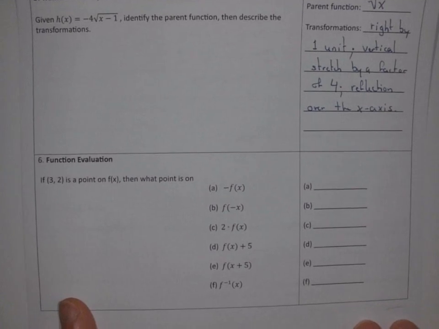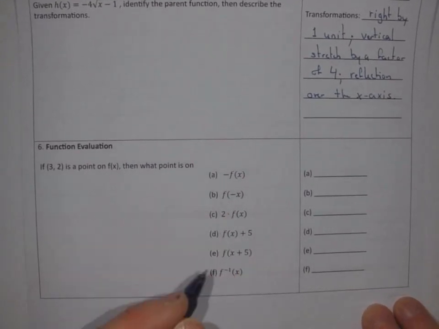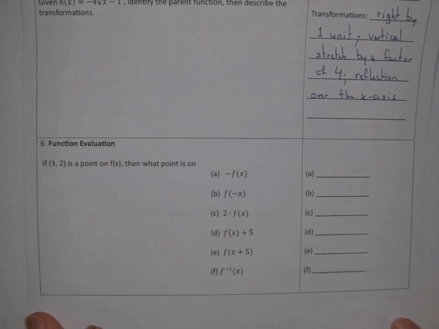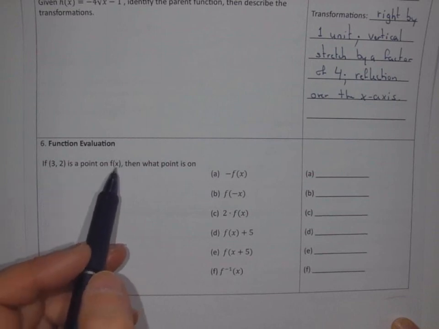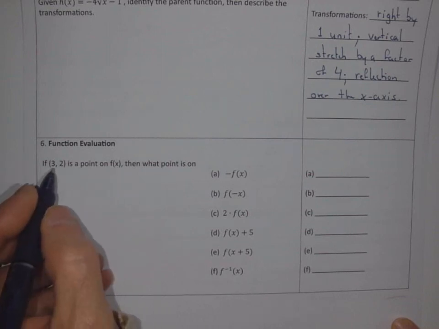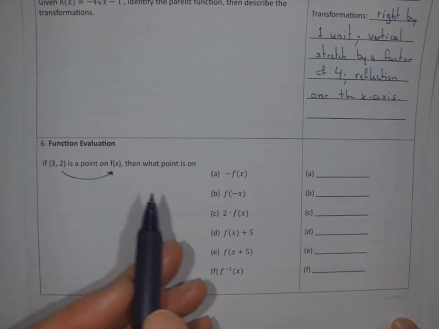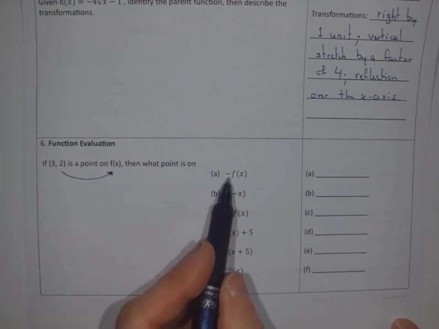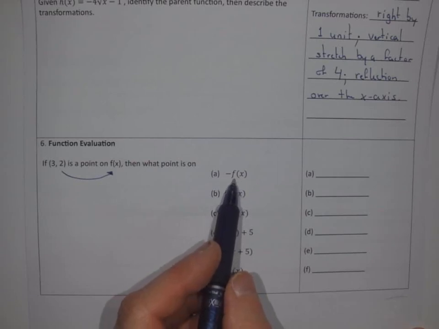Let's go to 6. On 6, we're looking for function evaluation and understanding. We're given a point 3, 2. This is a point on f, so that's critical to remember. The point 3, 2 is on f. We need to find a point that's on negative f of x. So f of x stands for a y value.